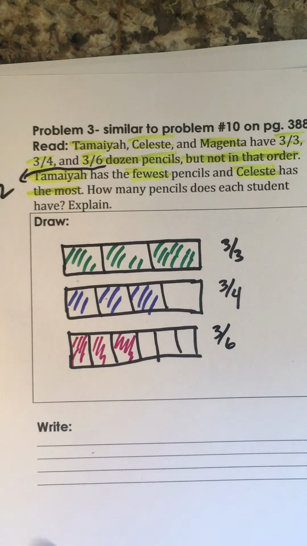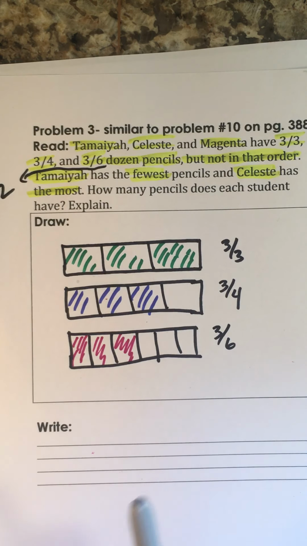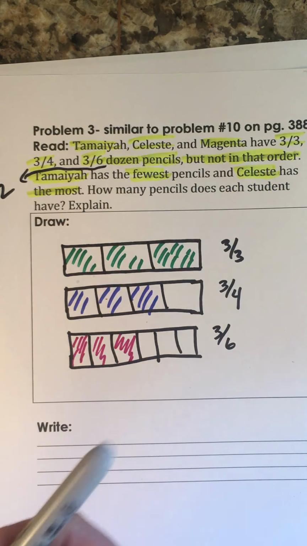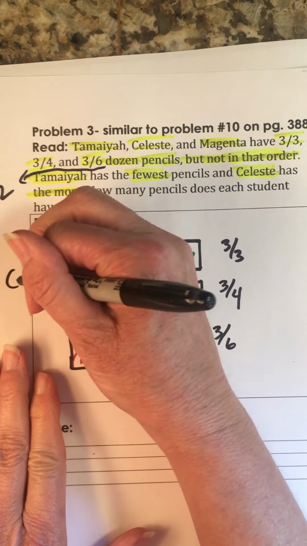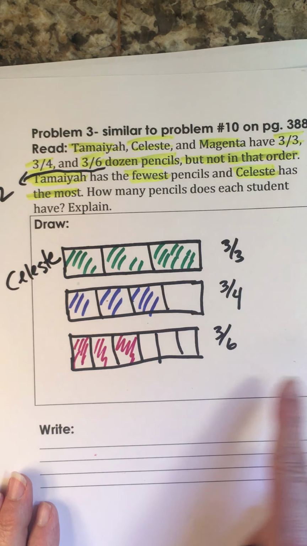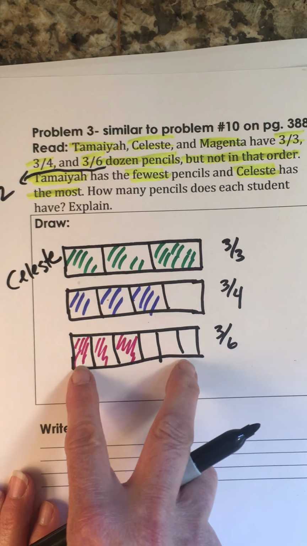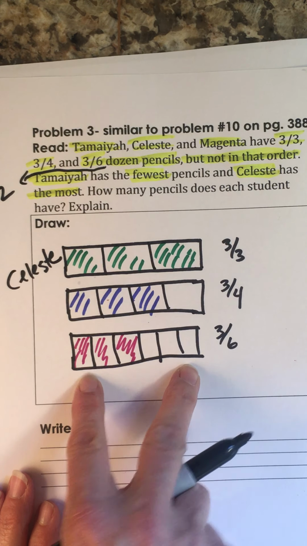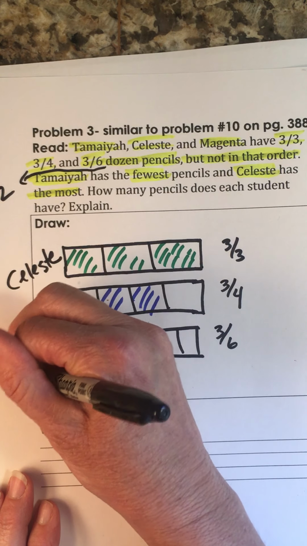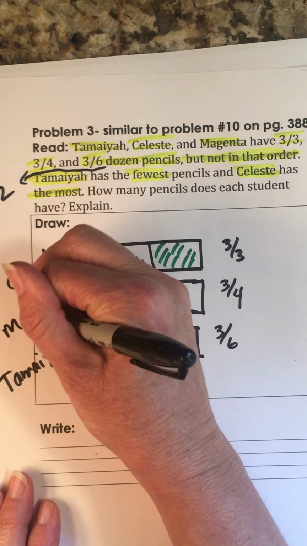Okay, so which one looks bigger to you? This whole one, right? 3/3. So that has to be the person that has the most. So that has to be Celeste in this example. Okay, and then which one's the smallest? It was this one, right? Because the pieces are smaller. So that's Tamaya. And this one is Magenta.